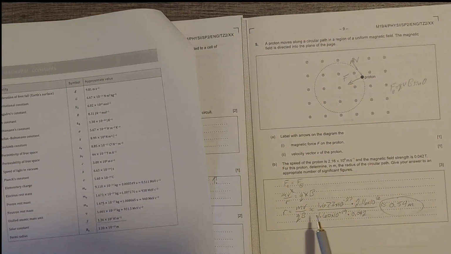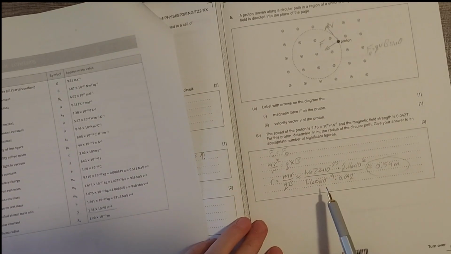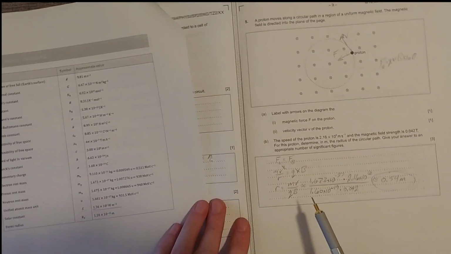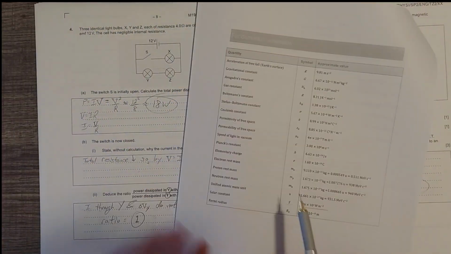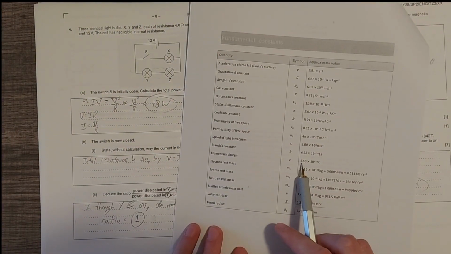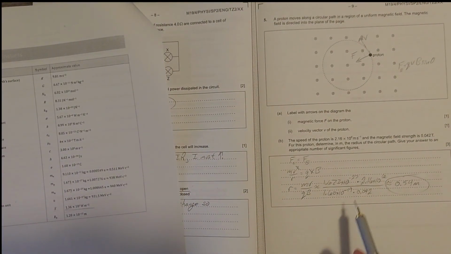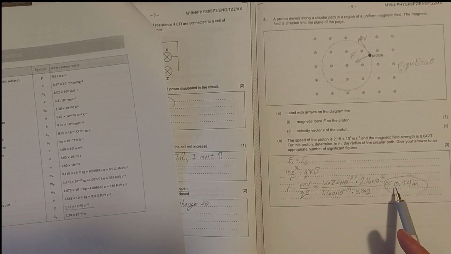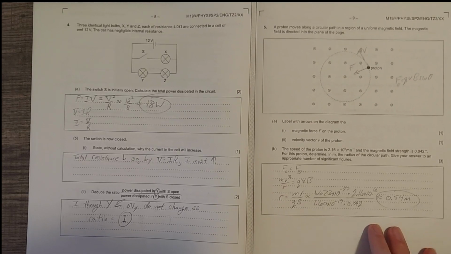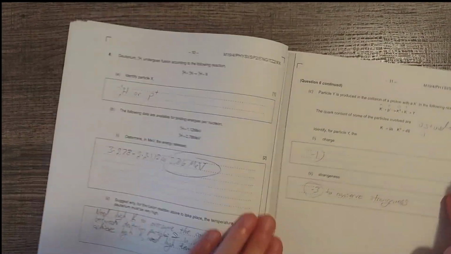Excellent. Times the velocity. They gave us the velocity. Q, the charge of a proton, is just the elementary charge. If you forgot the elementary charge, there it is, right there: 1.60 times 10 to the negative 19. So 1.60 times 10 to the negative 19. And then times the magnetic field strength. They gave that to us, and you get 0.54 meters. Is the radius of the circle.